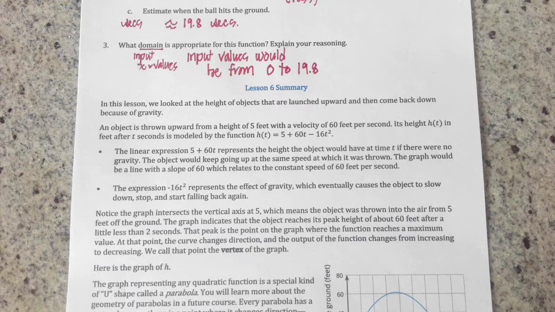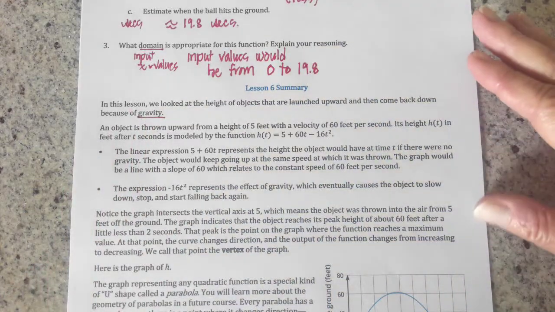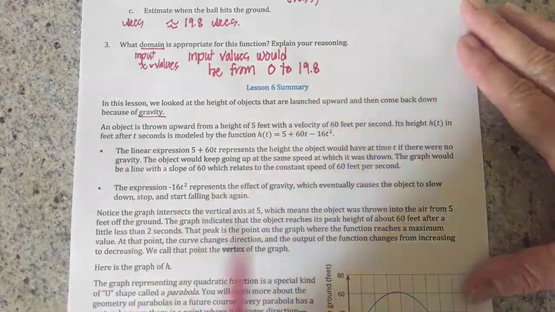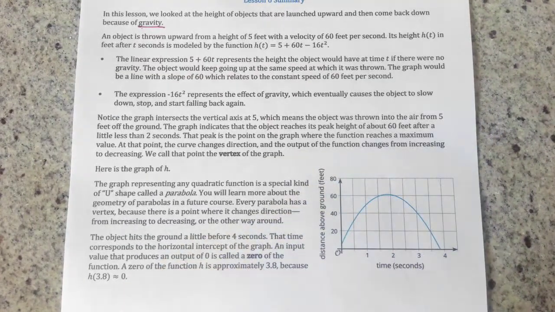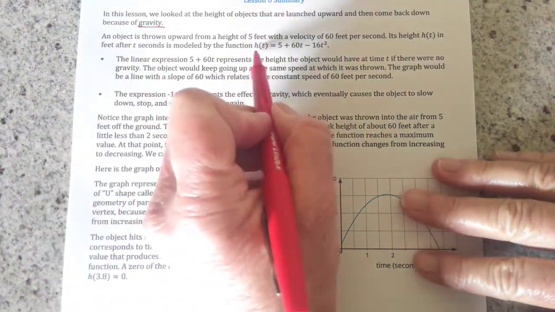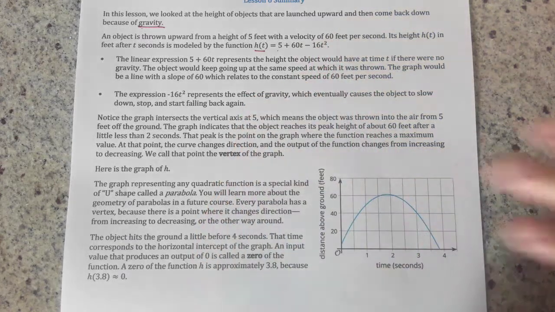So moving on, just to summarize, we've got another situation here where it just talks about the height of objects that are launched upwards and then they come back down, and we know they come back down because of gravity. So now we've got an object that's thrown upward, and in this case it gets thrown from a height of 5 feet. It's got a velocity of 60 feet per second, and the height is modeled by the function h of t is equal to 5 plus 60t minus 16t squared.